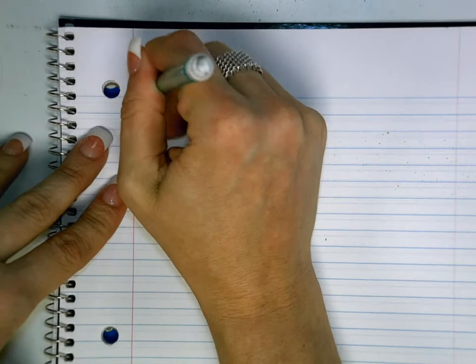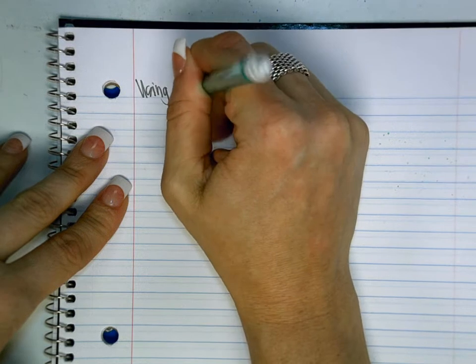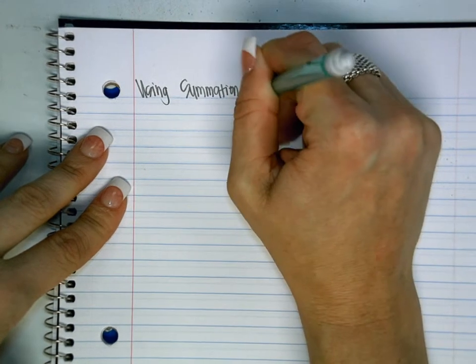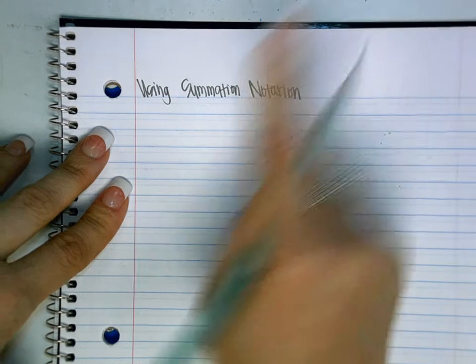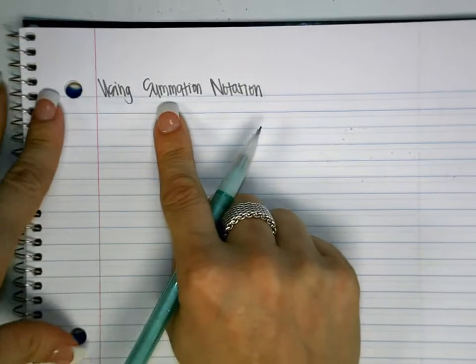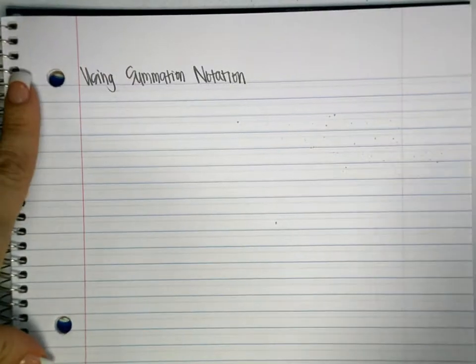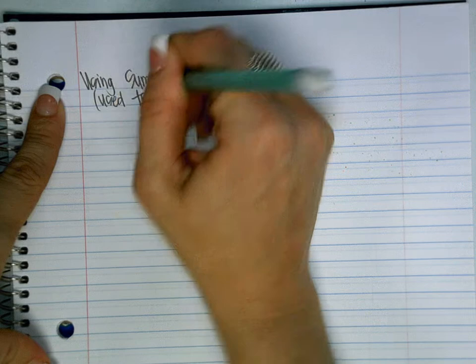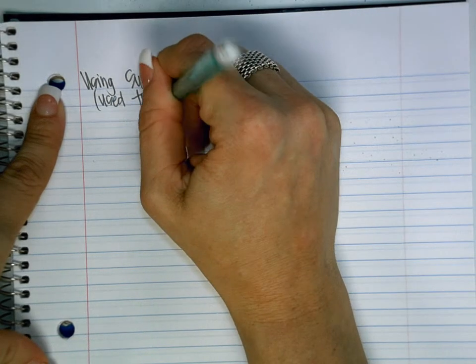Okay. Next thing we're going to do is something called using summation notation. So just by the title, what do you think we're going to be doing if it has the word sum in it? Adding. Adding, okay? Summation notation, you need to know, is used to write a series.